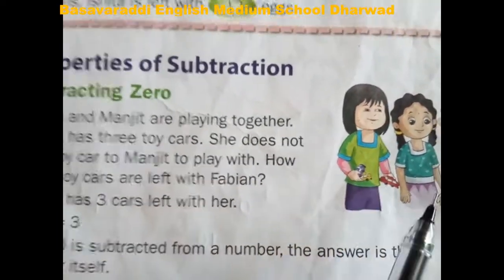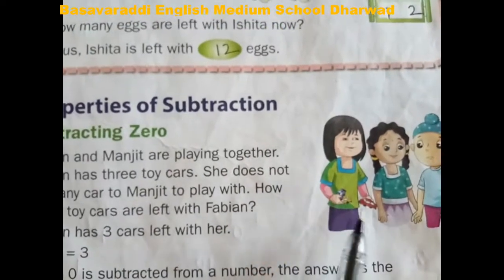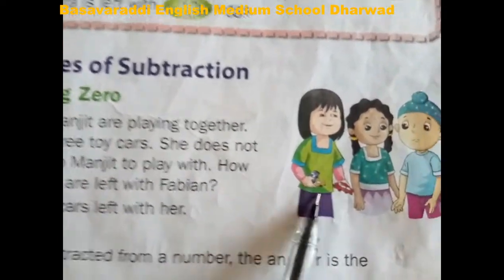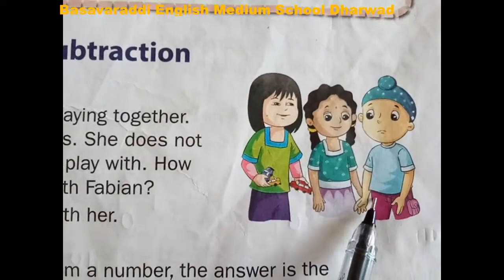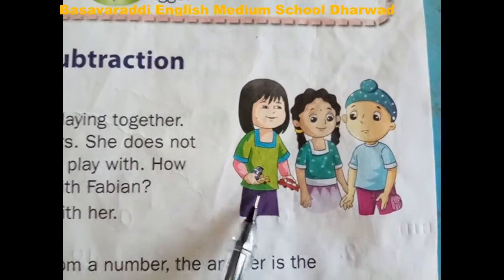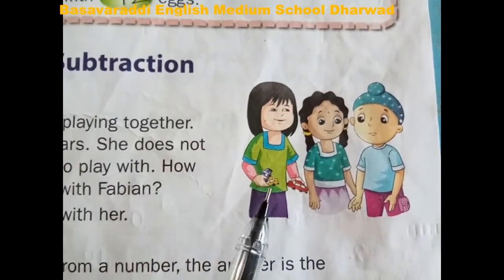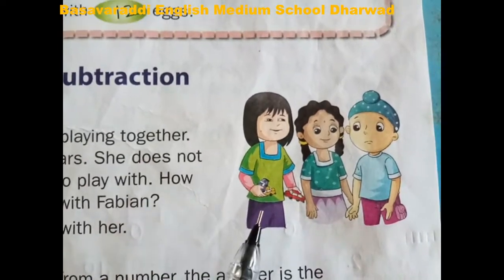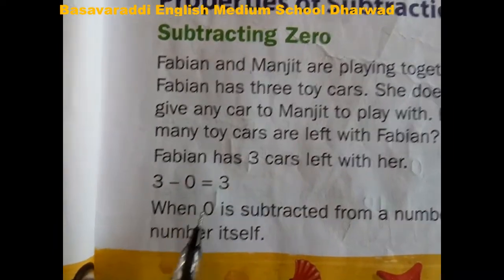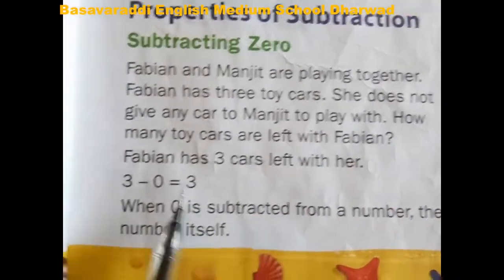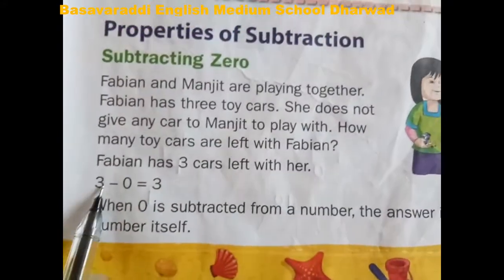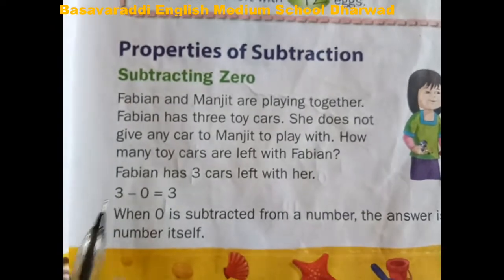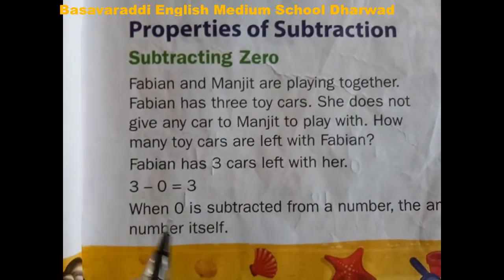Fabina has 3 toy cars with her and she does not give any car to Manjit. So how many cars are left with Fabina? Fabina has 3 cars left with her. So 3 minus 0 is equal to 3 only. When 0 is subtracted from a number, the answer is the number itself.